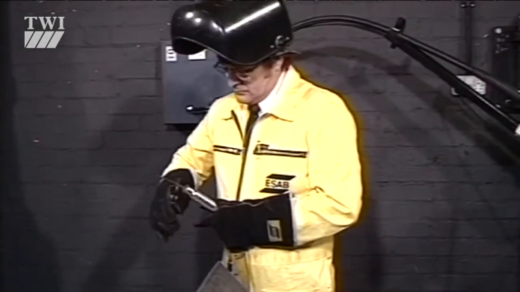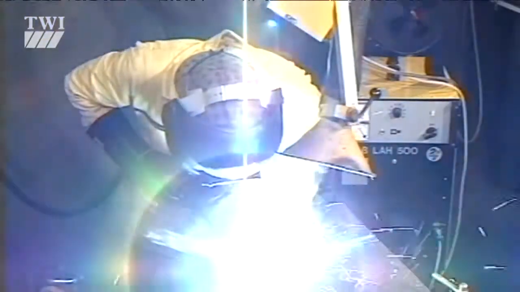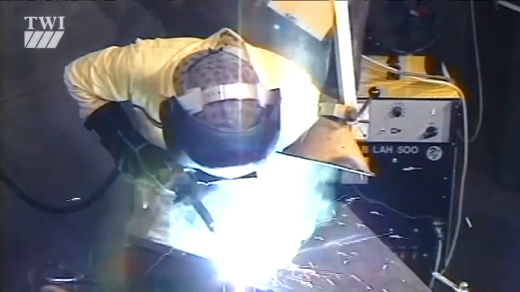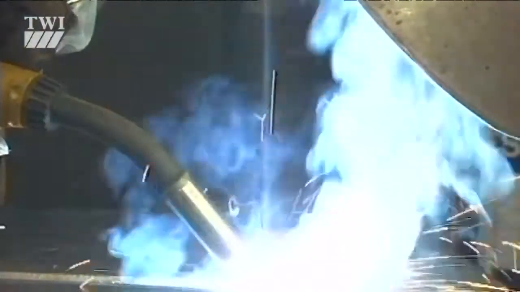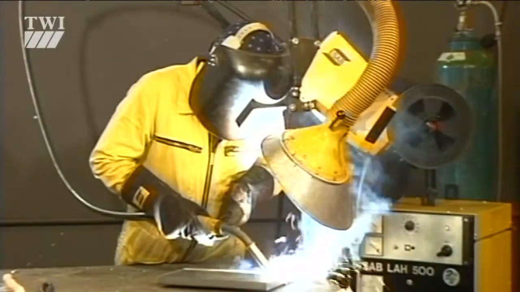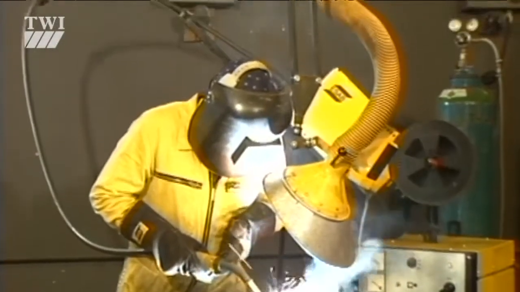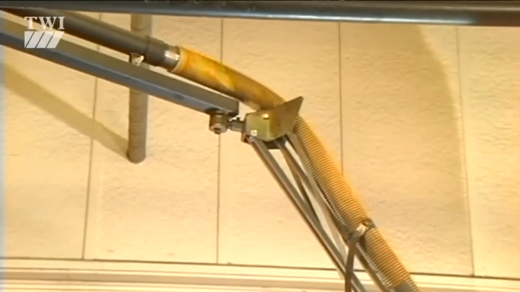More generally, the advantages of the MIG-MAG process include high productivity, they're easily automated, they're all positional in both dip and pulsed transfer modes, and they can handle a wide range of material thicknesses. On the downside, however, the welding area does need to be shielded from wind. The equipment is relatively complex, and the process produces high levels of ozone and, in the case of flux cord wire, fume as well.